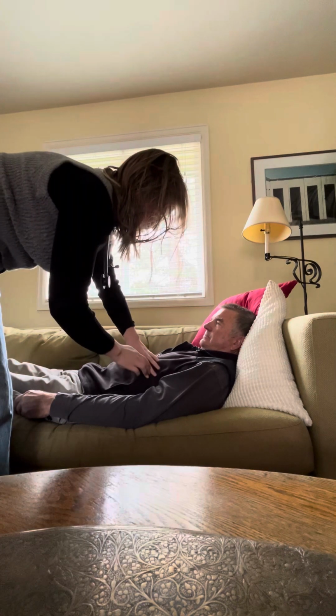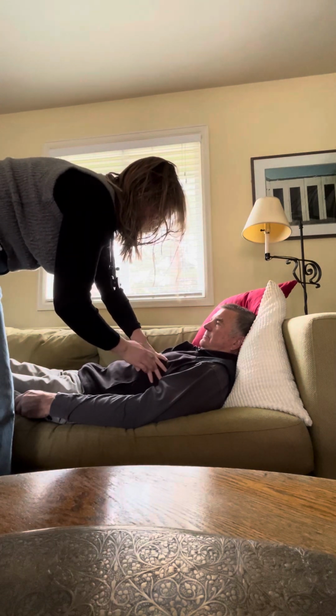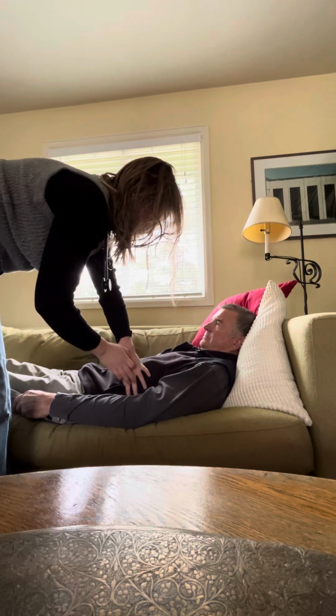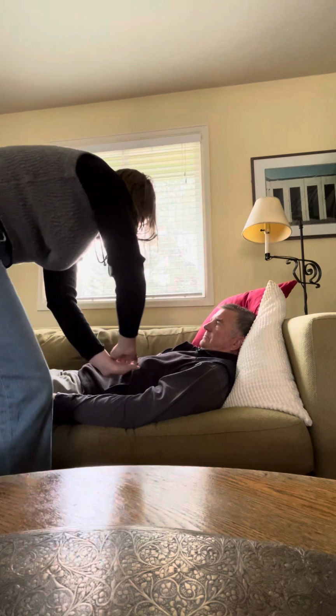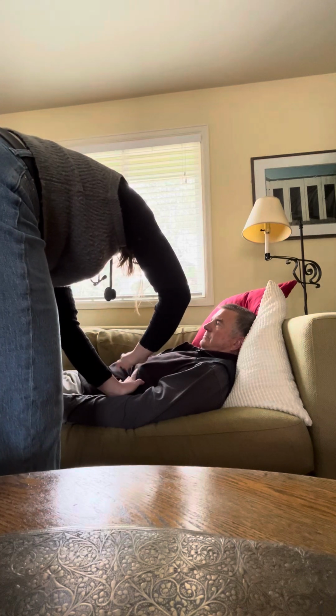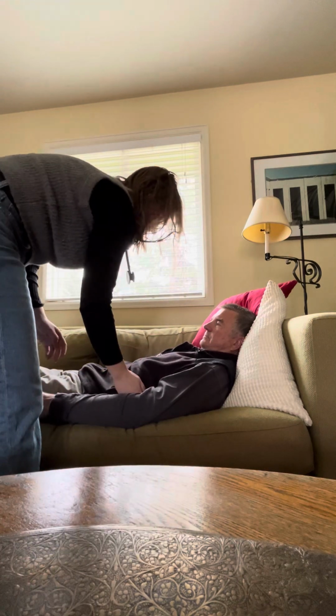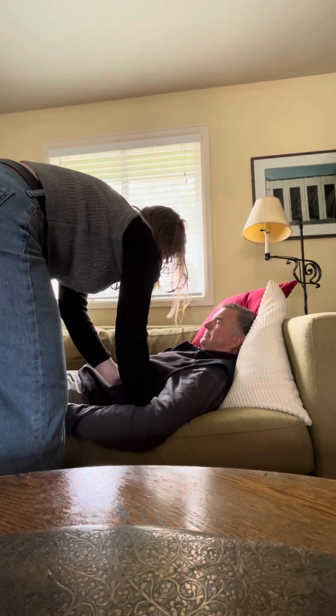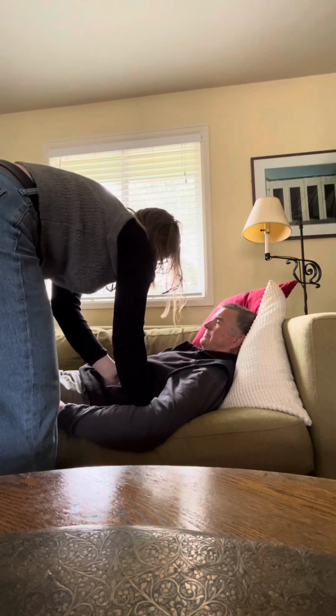And I'll percuss over here in Traube's space for your spleen. I'm noting tympany versus dullness again here. And now a hand under your left ribs. I'm going to try to palpate for the border of your spleen.